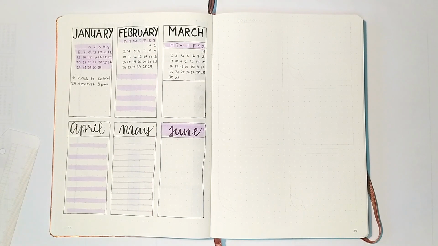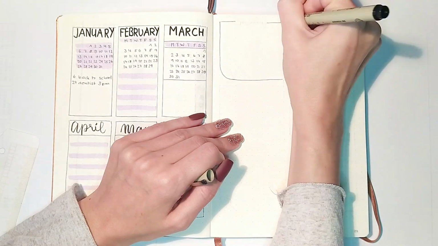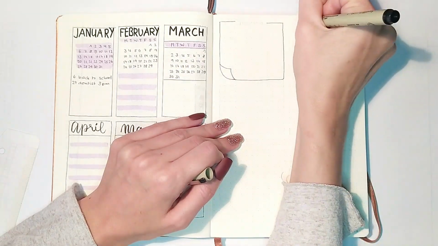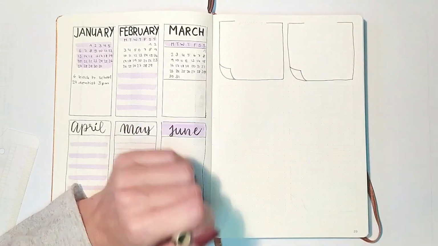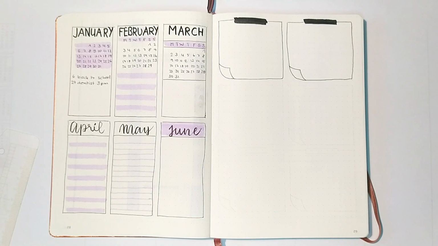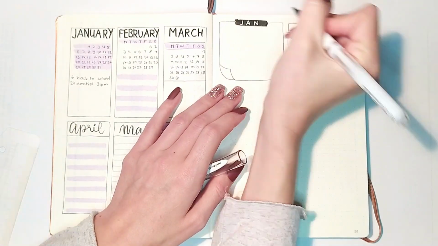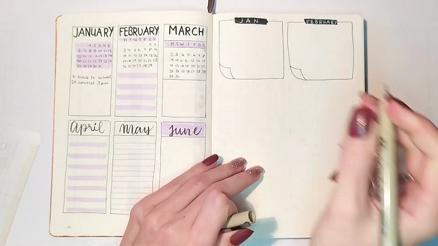Next up, some square ones. I decided to go with something more doodly and drew out some post-it notes. I'm just writing the title of the month and that's it. That's a lot of room for appointments and events.